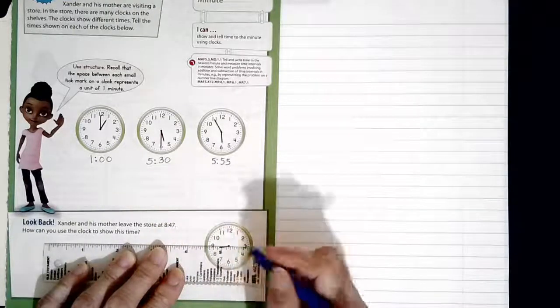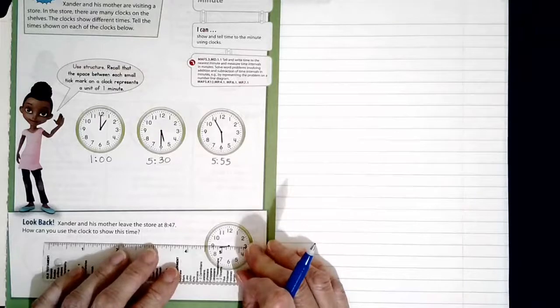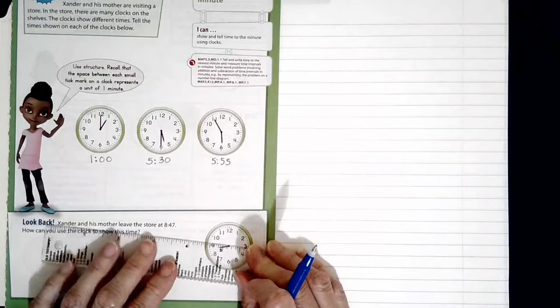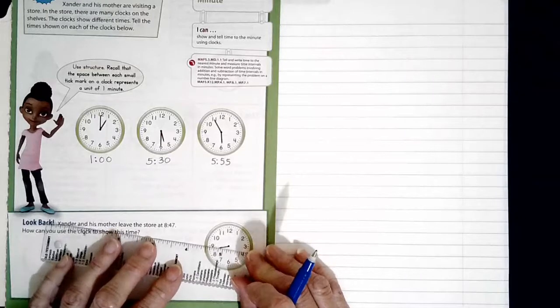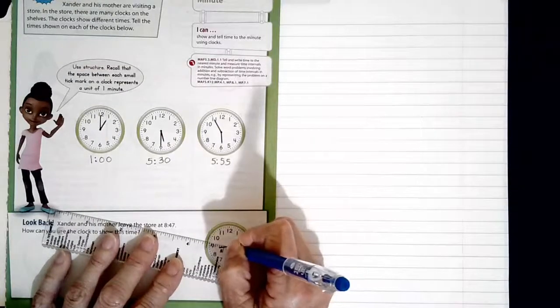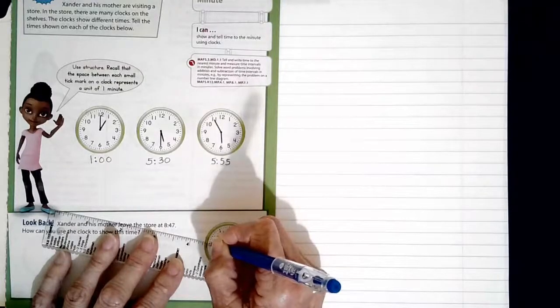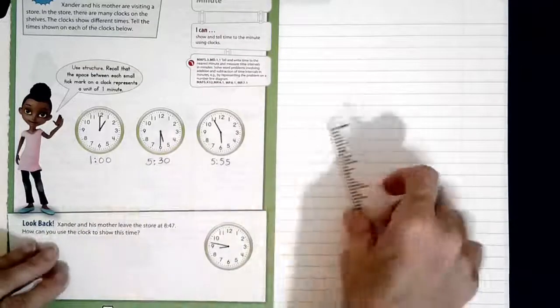So now I have to count the individual tick marks. So I'm going to move my ruler, 46 and 47. Now I'm going to make sure that I line up my ruler with the dot in the middle to make my long hand point to 47. Let's turn our paper over.